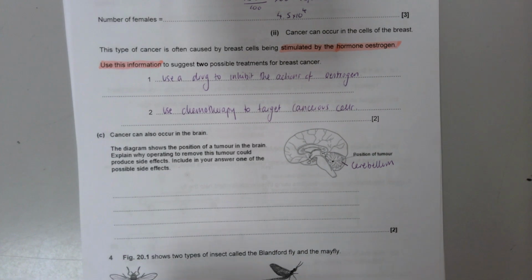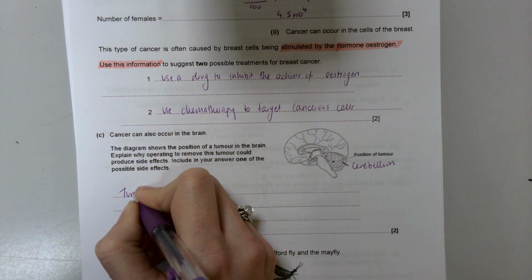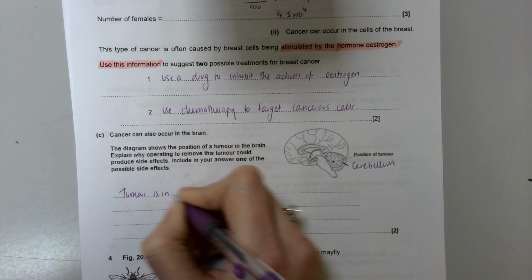So first things first, tumour is in cerebellum.